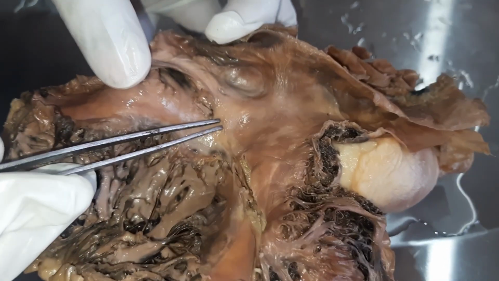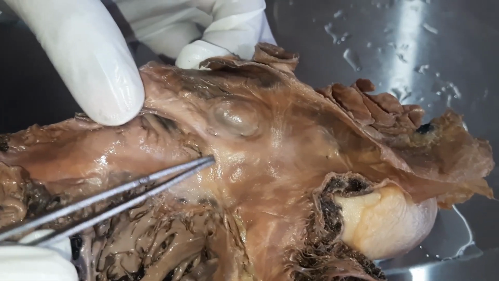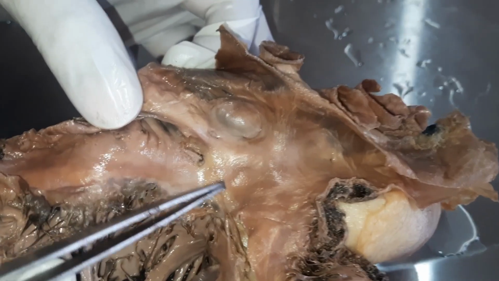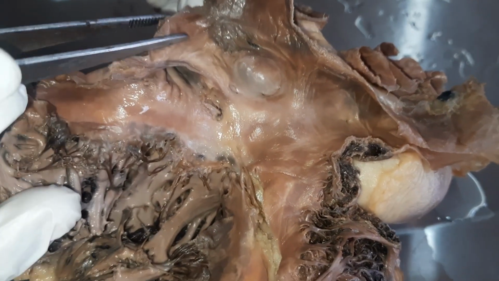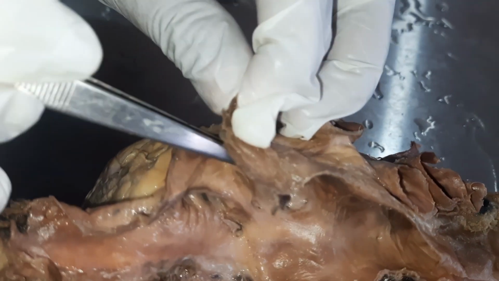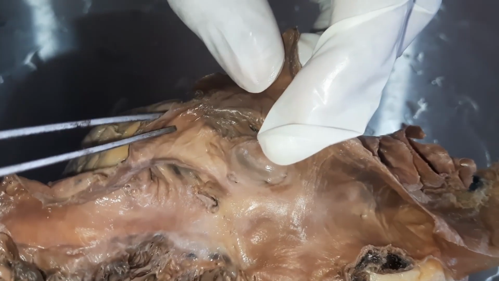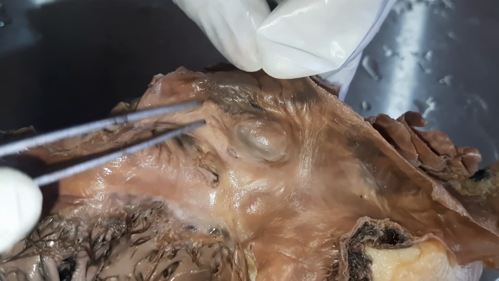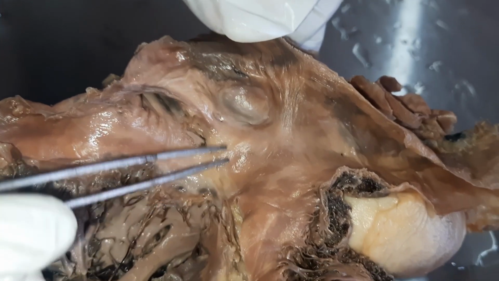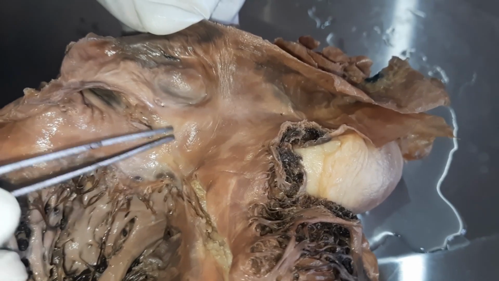Now here in the interatrial septum, somewhere here, we could see a sharp elevation. This elevation is extending from the valve of inferior vena cava. So this is the inferior vena cava here. Now the valve of inferior vena cava is here. So there is an extension of inferior vena caval valve towards the central fibrous skeleton of the heart.